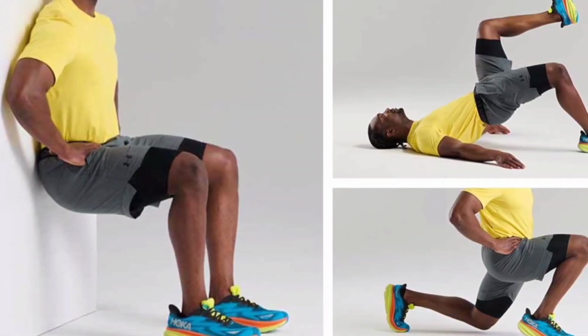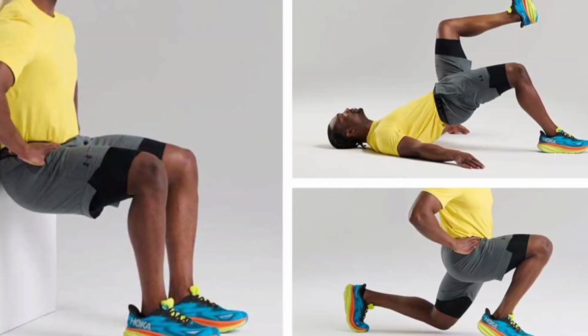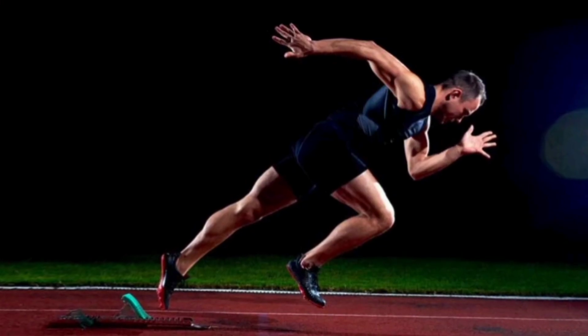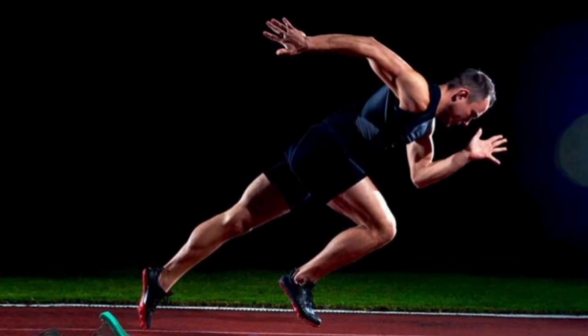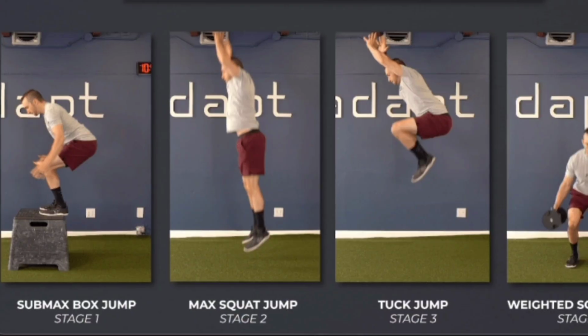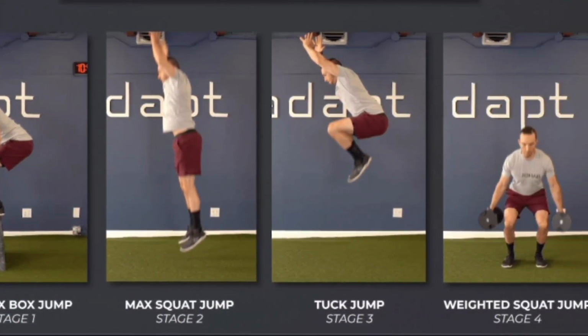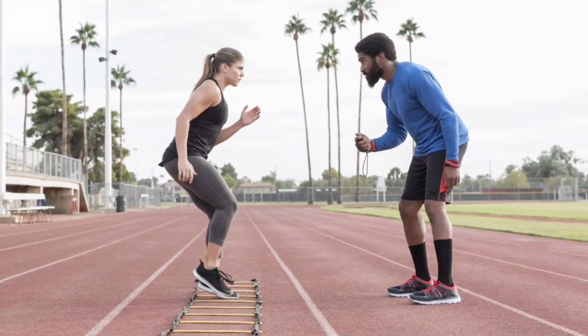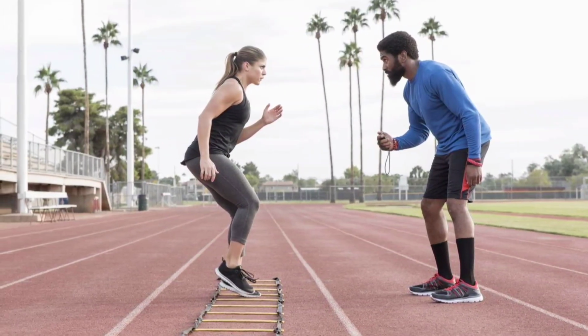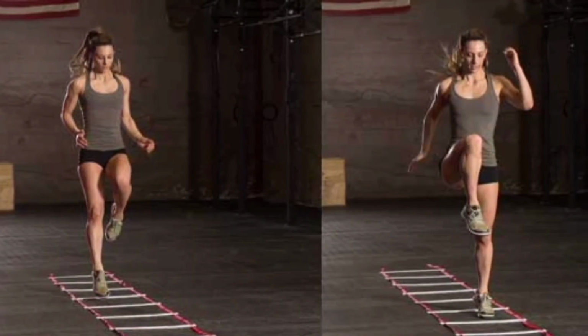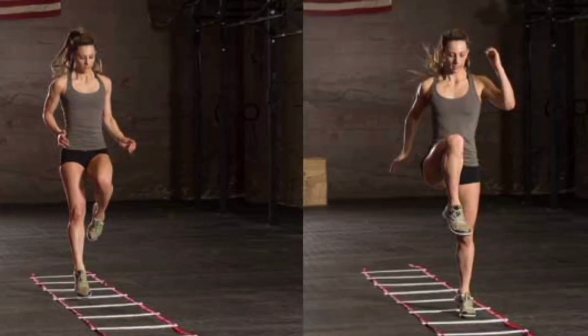Phase 5, advanced strengthening and running, 3 to 5 months. This is where athletes really start to feel like themselves again. We introduce plyometrics, light jogging, lateral movements, and sport-specific agility training. We are constantly assessing biomechanics here to correct any asymmetries. Improper form can set people up for re-injury.